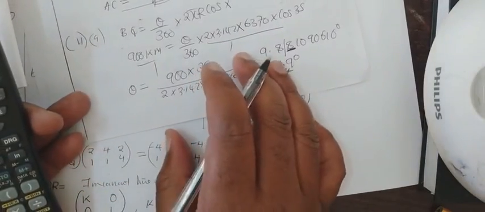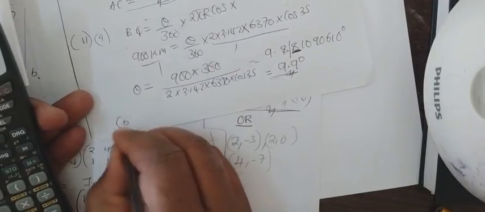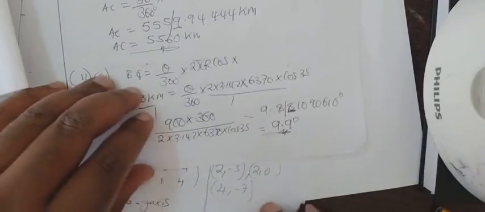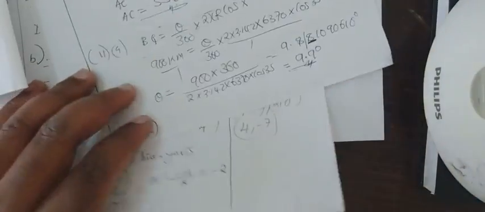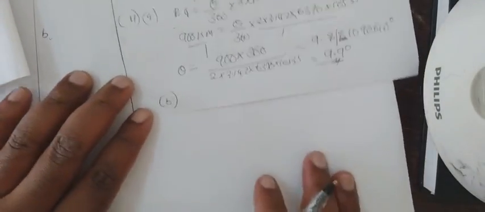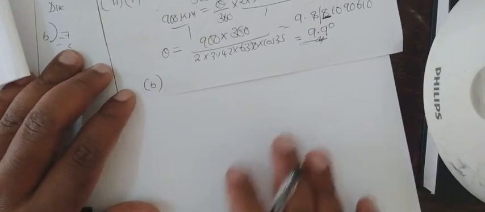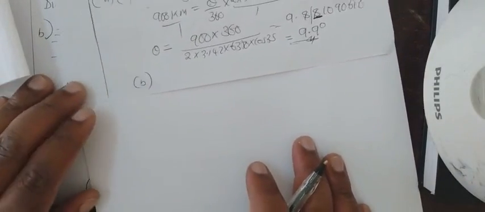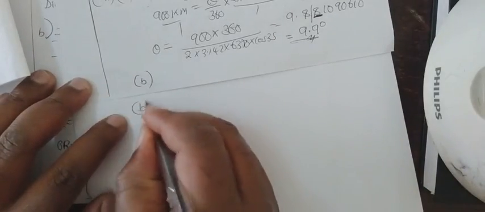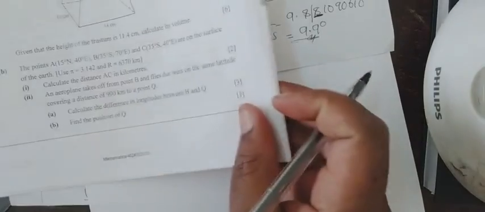Okay, so B. What is B? Let me write B here. What is B? Find the position of Q. No problem.